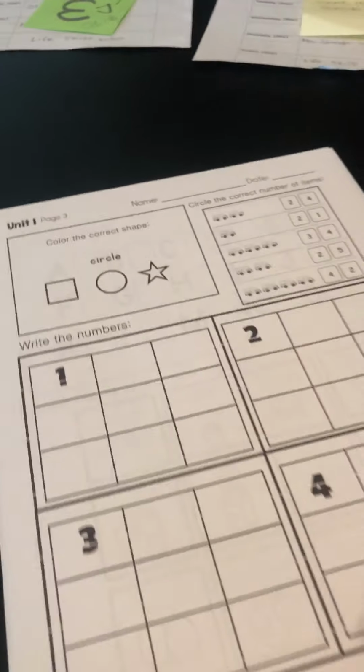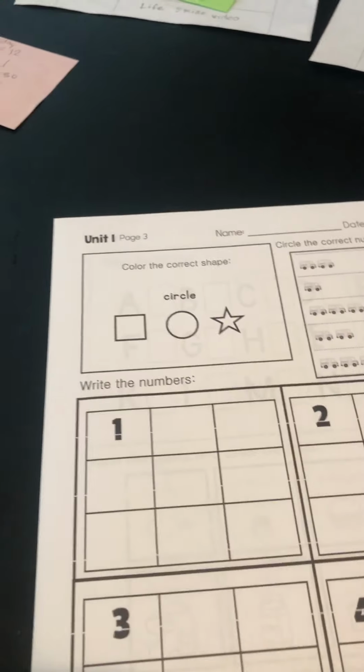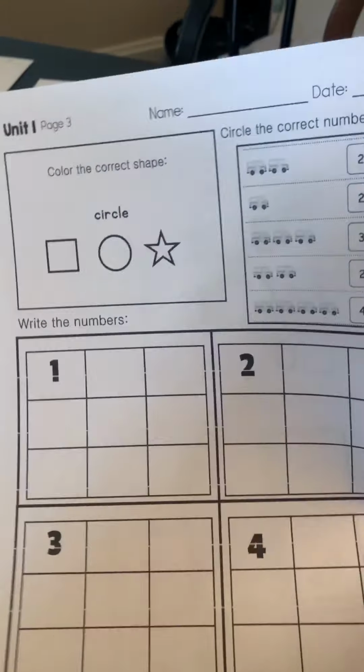Welcome to your next set of math and language arts. Well, let's go ahead and start with math, and you can do it along with me. This is the sheet that I'm doing with the shapes at the top.